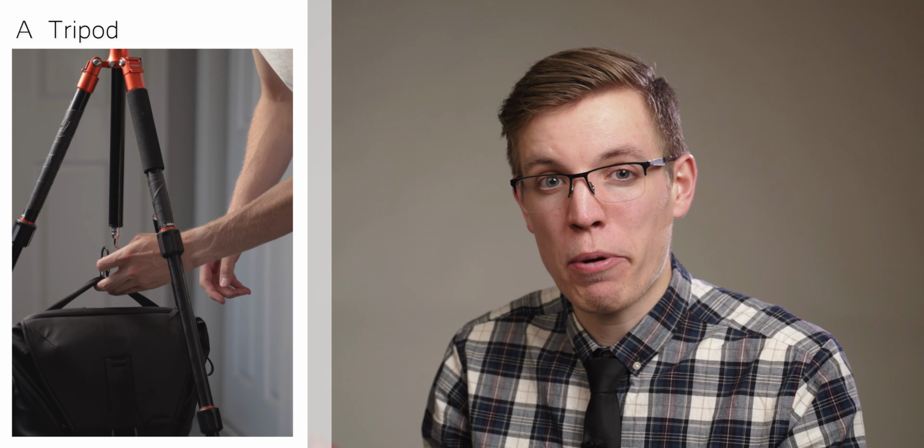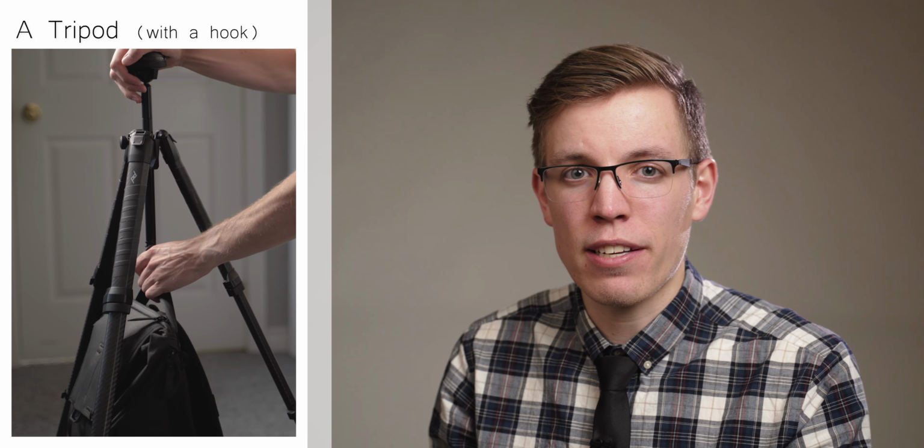An awesome feature on most tripods is also a hook at the bottom where you can maybe drop a bag. This is an easy way to add a bit of weight to your tripod and really get that extra stability that you'll need for these really long exposure photos over an extended period of time, so your camera doesn't shift at all.